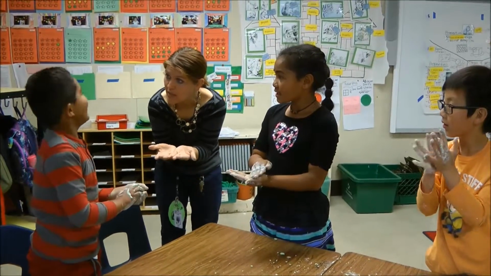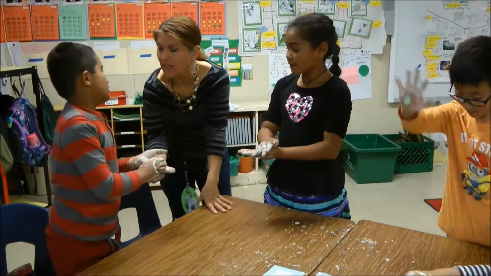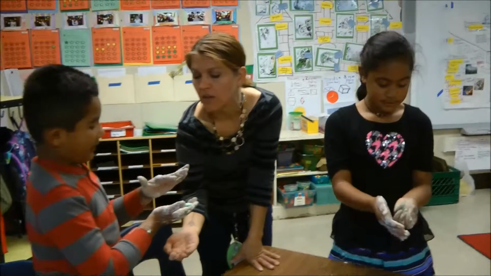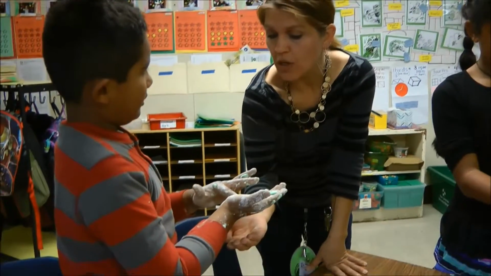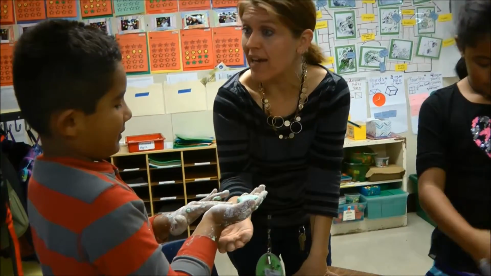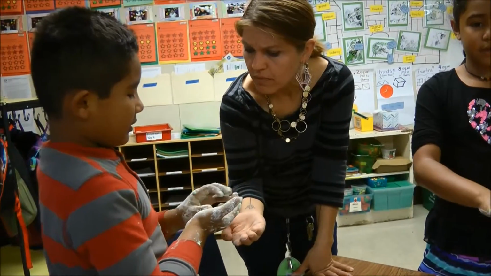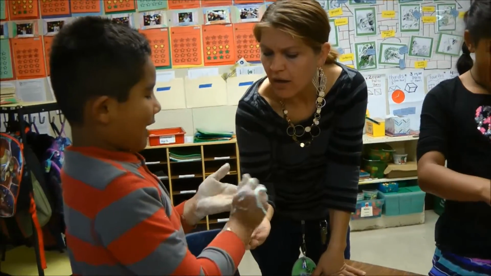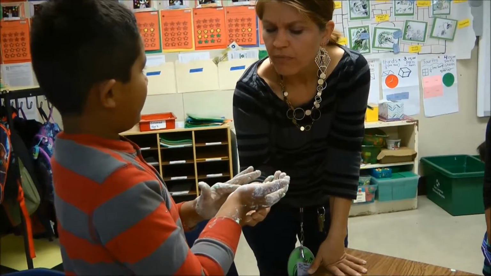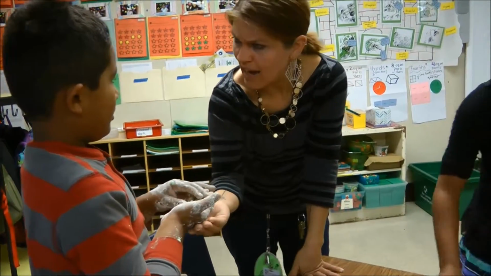It melts? Why is it like a liquid? Can you use our language? It spreads. How is it like a solid? When you roll it, it's solid. Now, what property does it have when it's a solid?